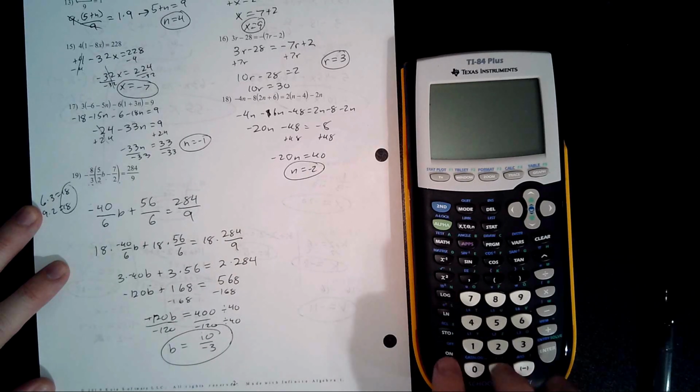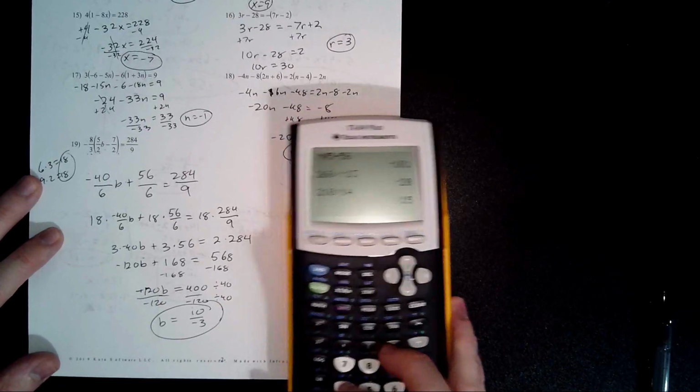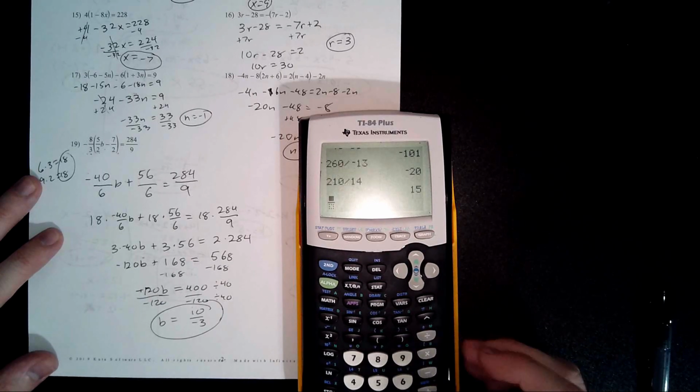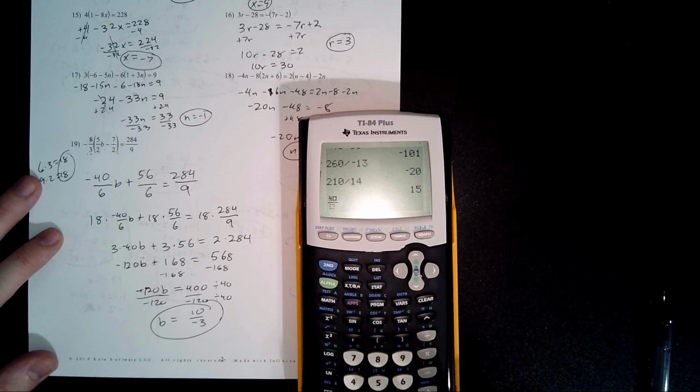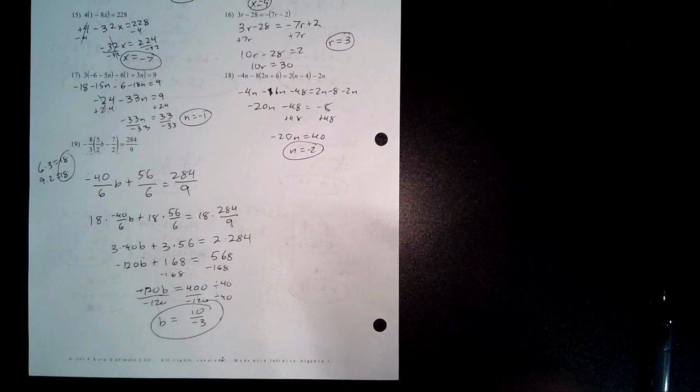Please note, if you didn't want to do that last step by hand, you can do it on the calculator. So let's review the calculator method. We're going to hit alpha, y equals, enter. And then we're going to go ahead and do 400, and then negative 120 on the bottom, and it will do the negative 10/3 for you. In fact, you could do a lot of this problem on the calculator.